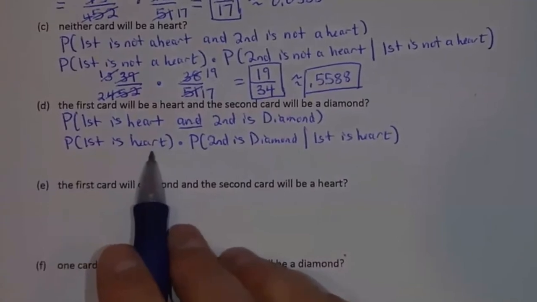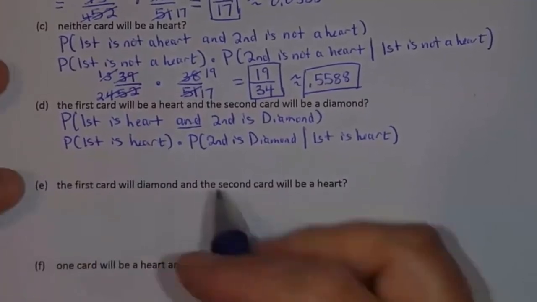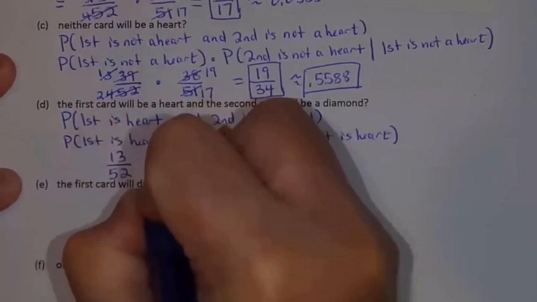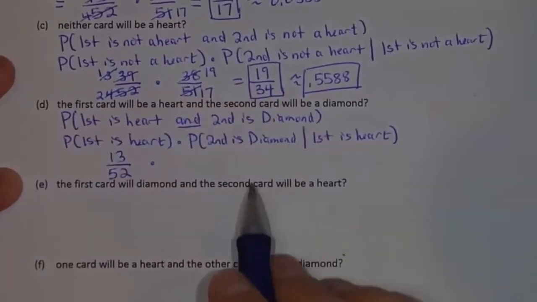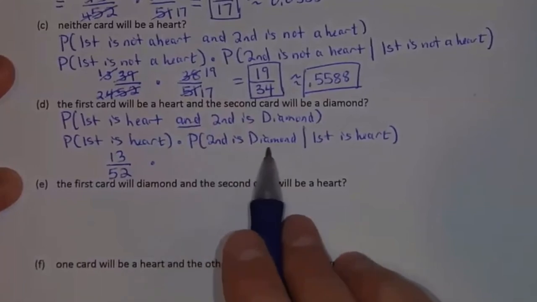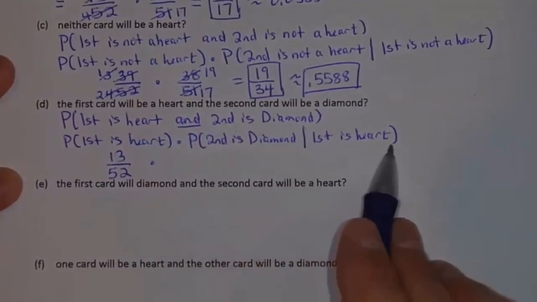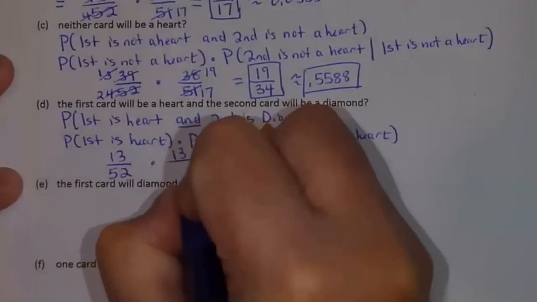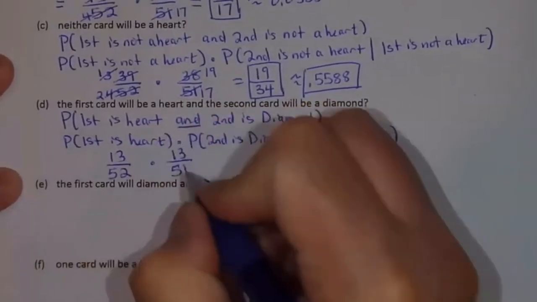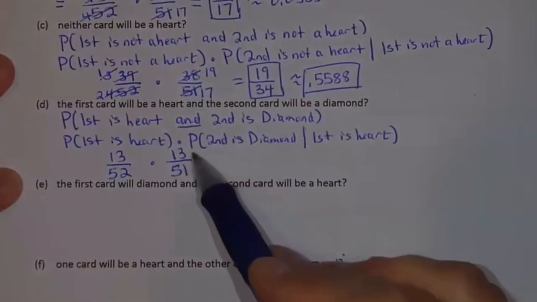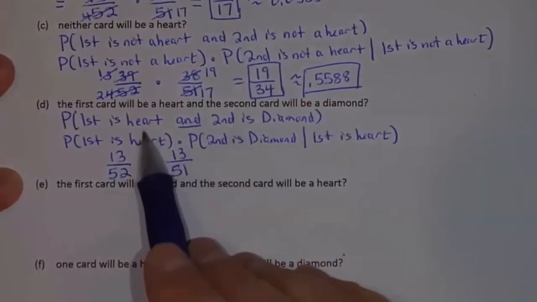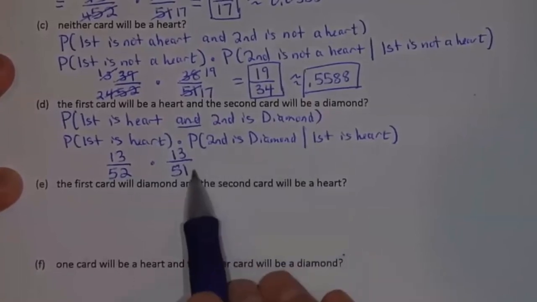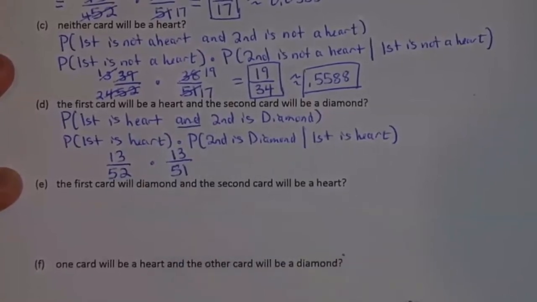Well, the probability that the first card's a heart is 13 out of 52. Now, the probability that the second card's a diamond, assuming that the first card's a heart, is going to be 13 out of 51. It's 13 because if the first card's a heart, there's still 13 diamonds in the deck, but there's only 51 cards left in the deck.